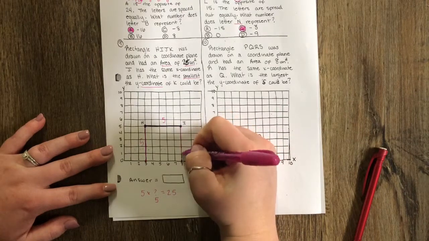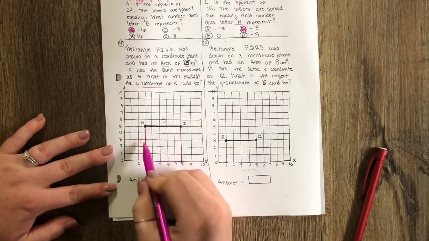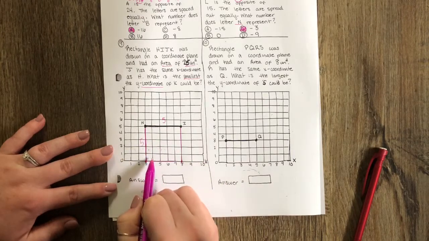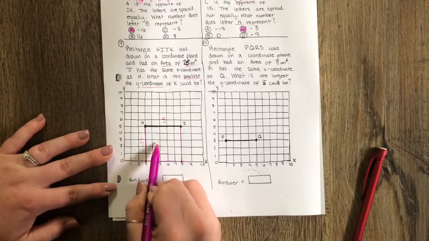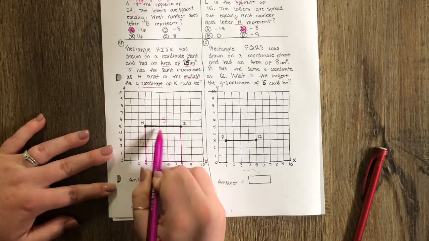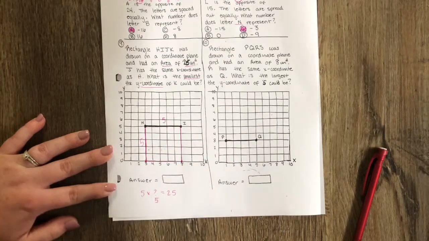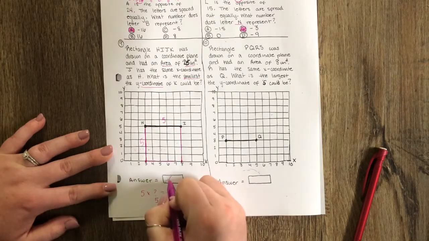If we connected this together, we do in fact have an area of 25, because 5 times 5 is 25. And if we counted them, 1, 2, 3, 4, 5, 6, 7, 8, 9, 10, 11, 12, 13, 14, 15, 16, 17, 18, 19, 20, 21, 22, 23, 24, 25. So our smallest y-coordinate would have to be 0.